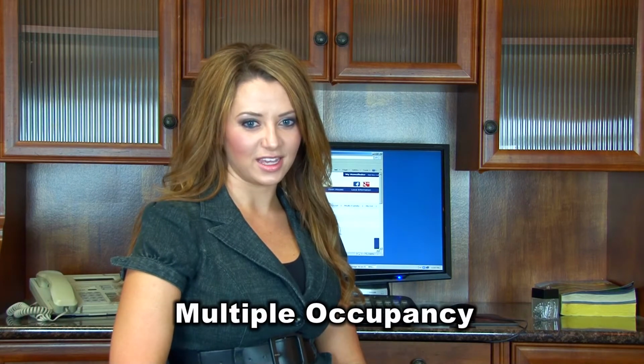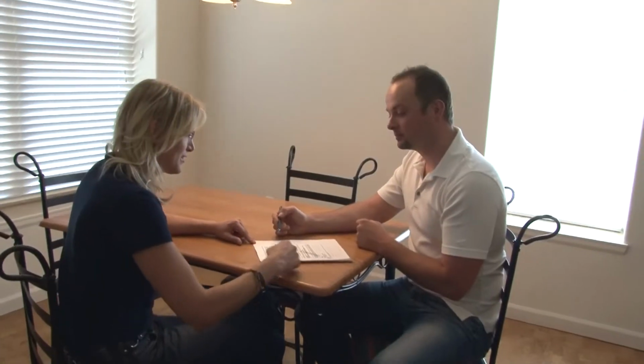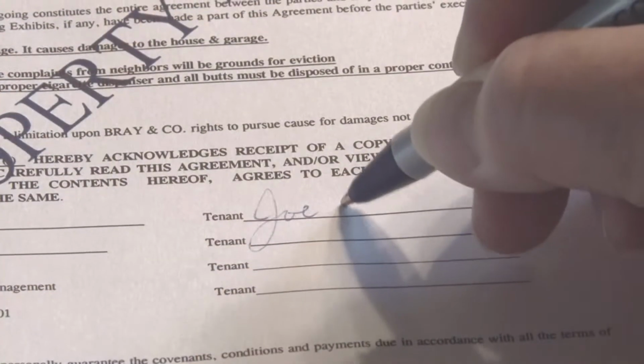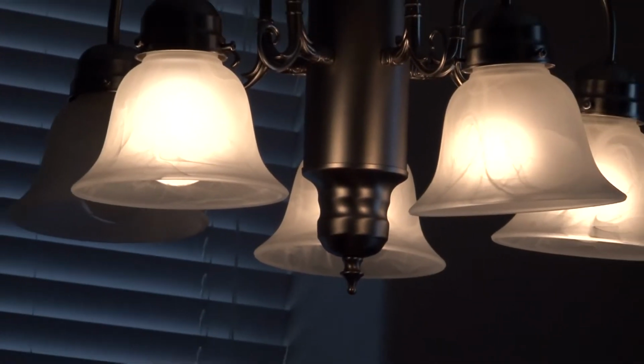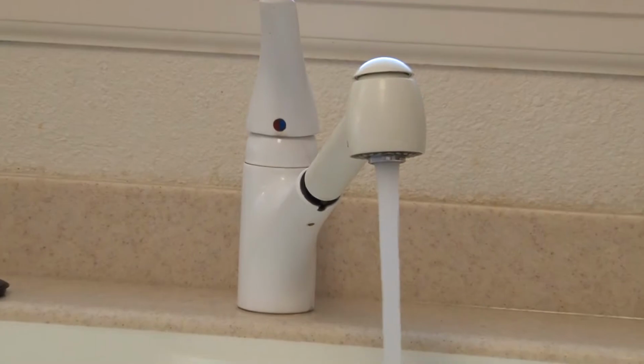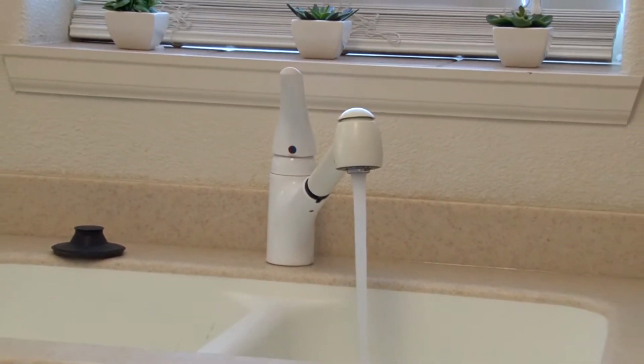Multiple occupancy. This paragraph explains that each person who signs the lease is responsible for all of the rent and any other charges. Utilities. The tenant is responsible for all utilities listed as tenant responsibility. Please read this paragraph thoroughly. It is imperative that utilities be placed in the tenant's name in the first 3 days of occupancy. If not done, Bray will do so at an additional fee.